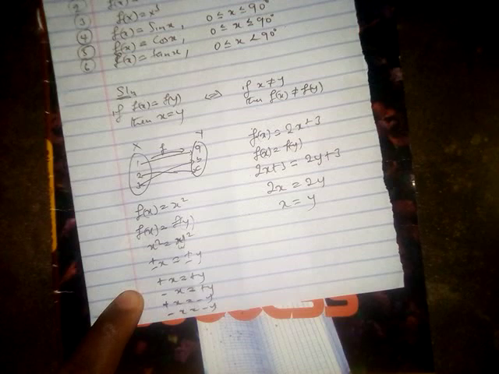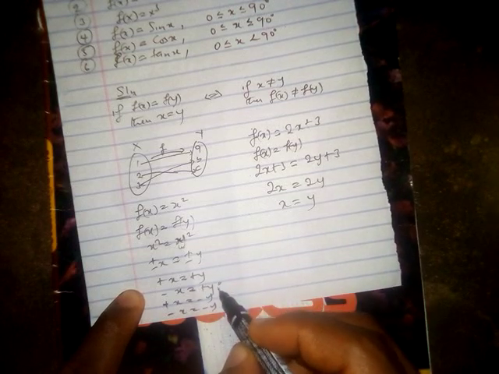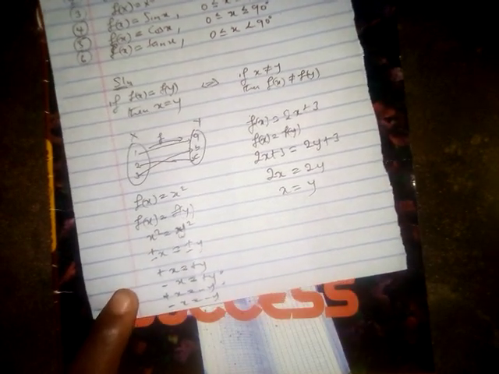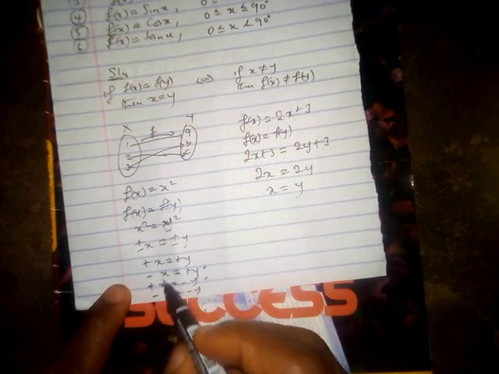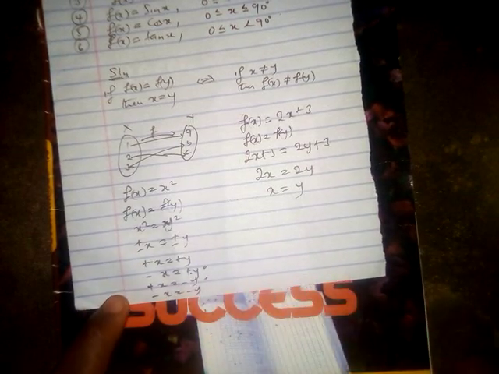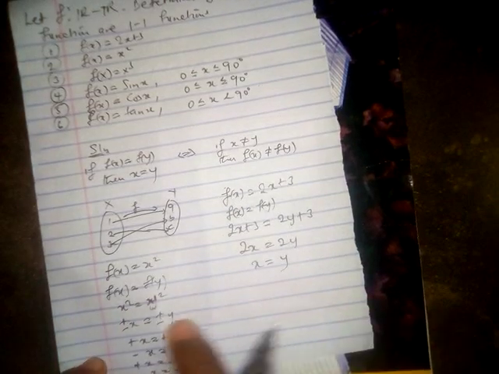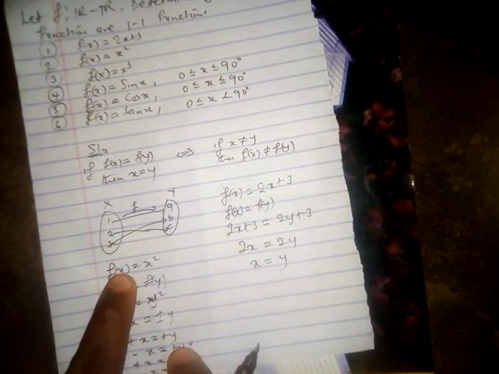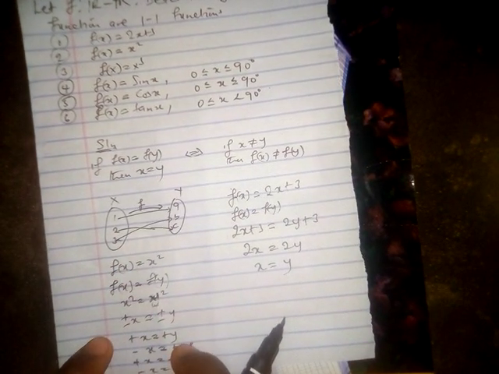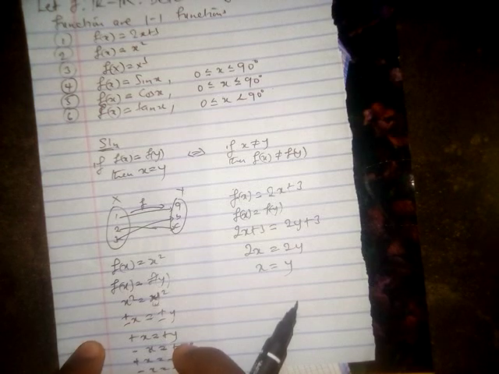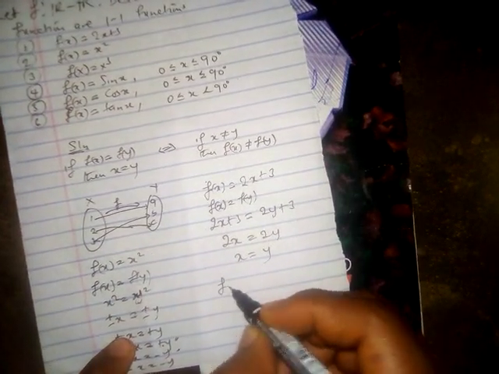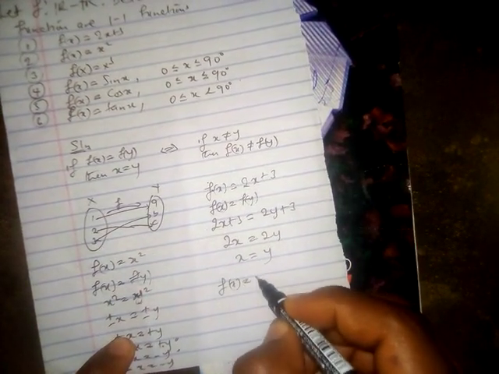Looking at these cases, we have seen that some of them contradict the rule, because minus x and plus y cannot be the same. This shows that the function f of x equal to x squared is not a one-to-one function.